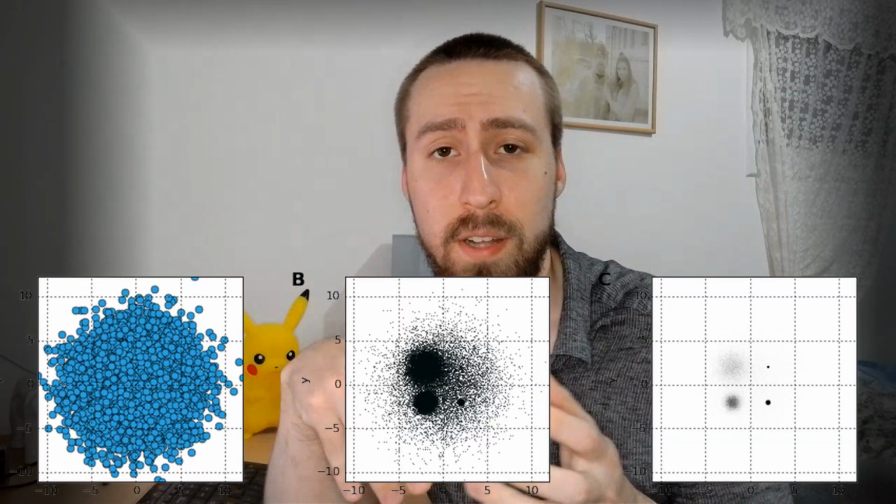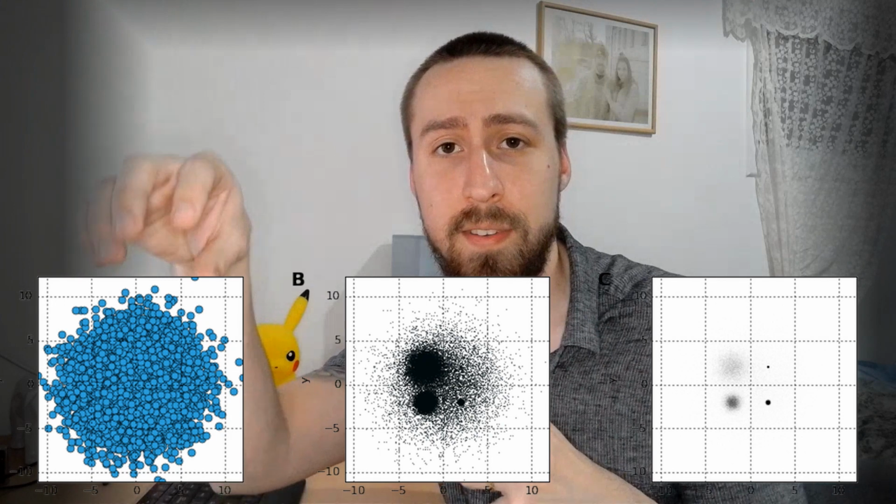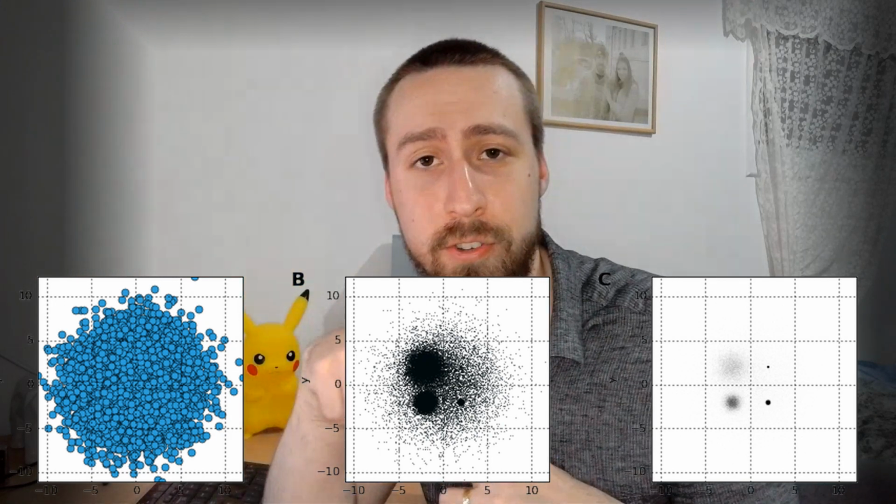Big data visualization is actually not just a problem of quantity, it's also a problem of quality. Meaning that even if you had unlimited computing power, it is very difficult to visualize millions of data points in a meaningful way. What are the problems? Well, the first would be overplotting.